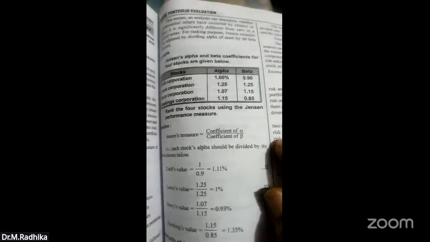With the help of a small example, I'll share. Jensen's alpha and the beta coefficient for the four stocks we have to calculate. Here they have given information on the companies: Kraft, Levers, Berries, and Hopkins Corporations. They have given the alpha rate and the beta rate.